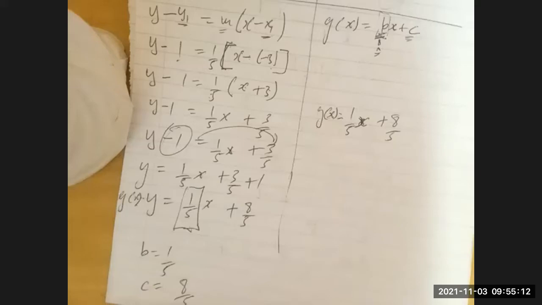Now let's go back to the graph. You see, this f graph is our hyperbola. This is the hyperbola, right? And the hyperbola has got asymptotes there, right?